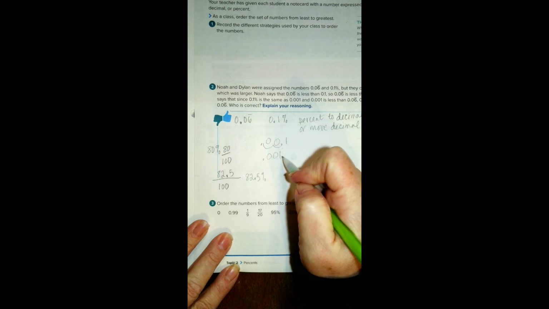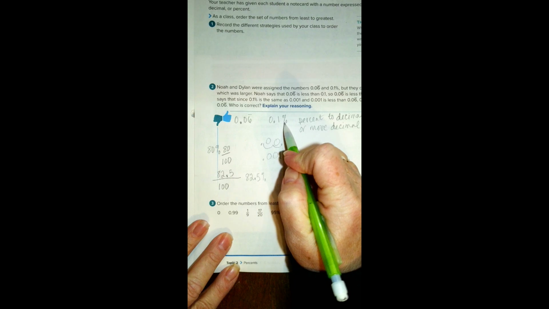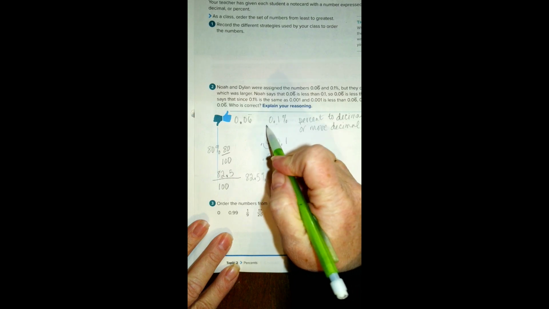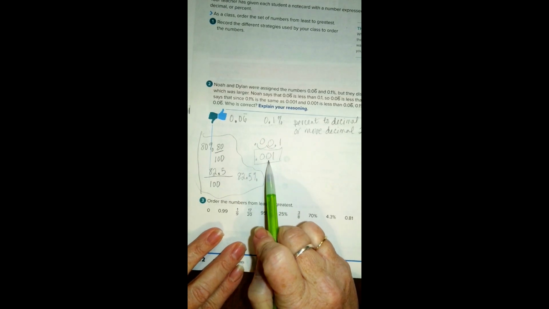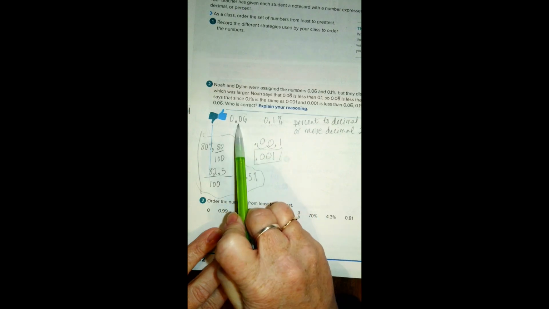So if this 1/10 of 1% were to be expressed as a decimal, I need to move the decimal 2 places to the left. So it becomes this. You don't really have to write this down. This is just kind of helping your thought process go along. Okay, so 0.1% is really 1/1000th. This is 6/100ths, which is smaller, which is bigger.